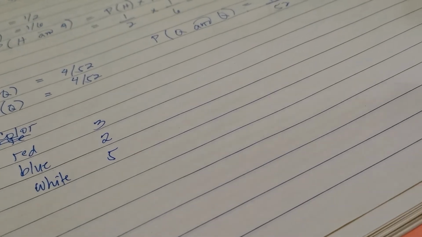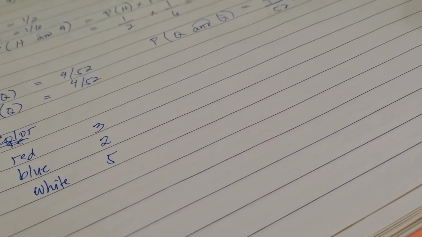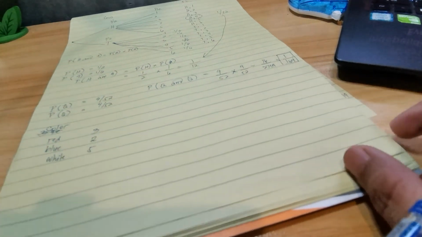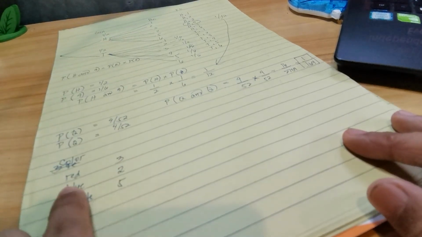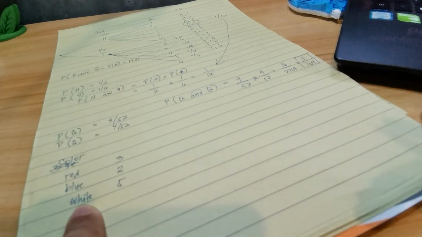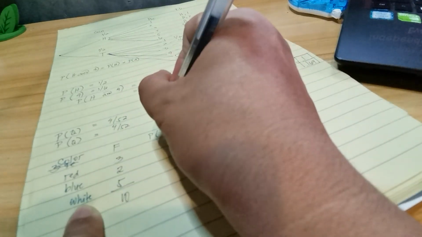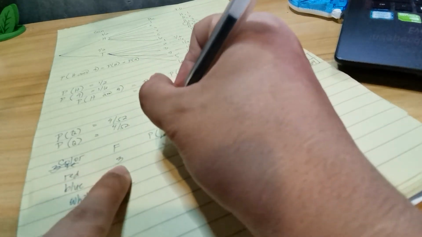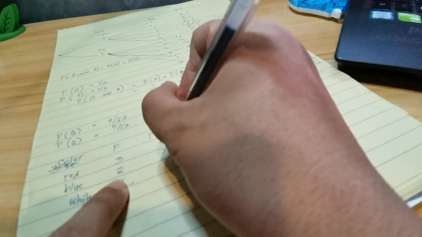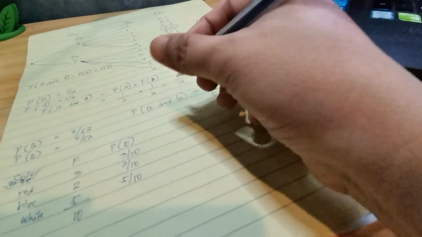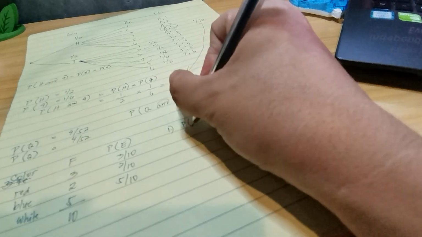Dito na tayo. Naisulat ko na yung info natin. Okay. So, ito na yung info natin. Tatlong red, dalawang blue, at saka 5 white. So, kukunin natin ang total niya. So, this is our frequency. So, 3, and then we have 10 balls. So, the probability of each event, kapag sa red ay 3/10, and then sa blue ay 2/10, and then sa white ay 5/10. Okay?